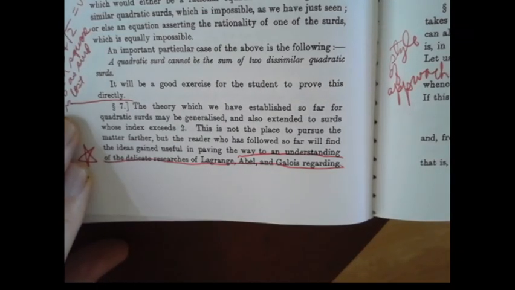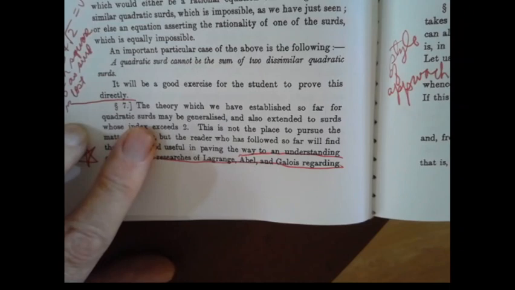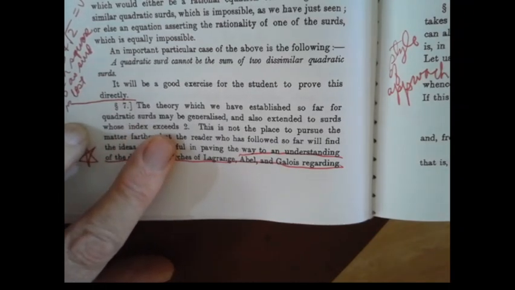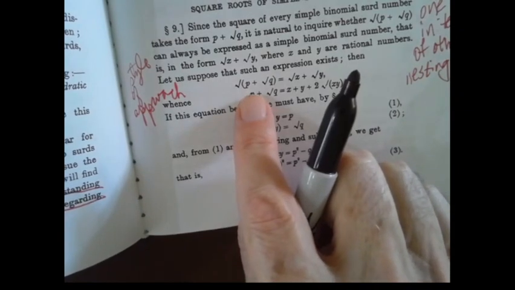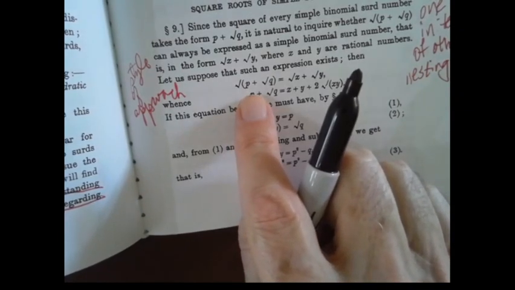This is not, you could have the index exceeds 2 and the structure of it is nested and more complicated than a single nest, I think is how that might be glossed. That's a nested surd there. And let's keep on going here.